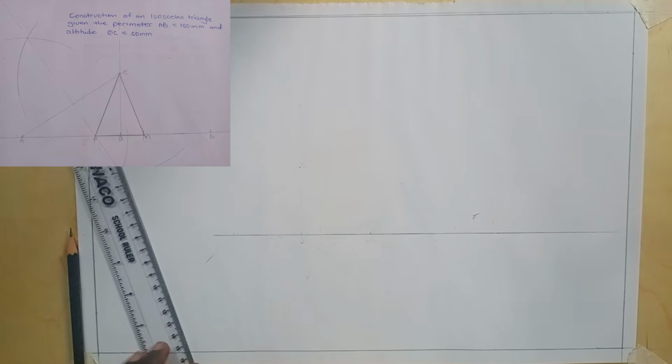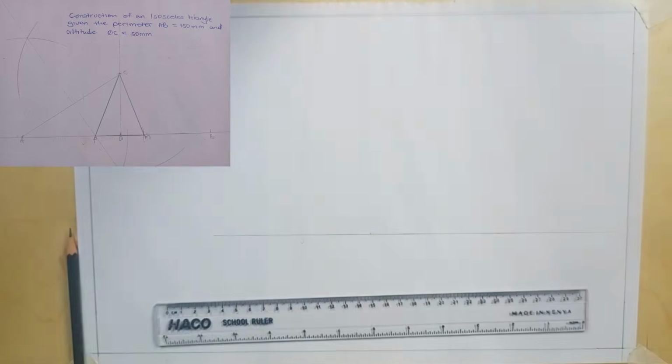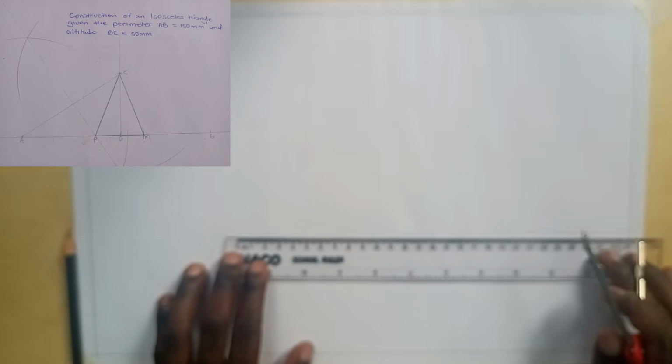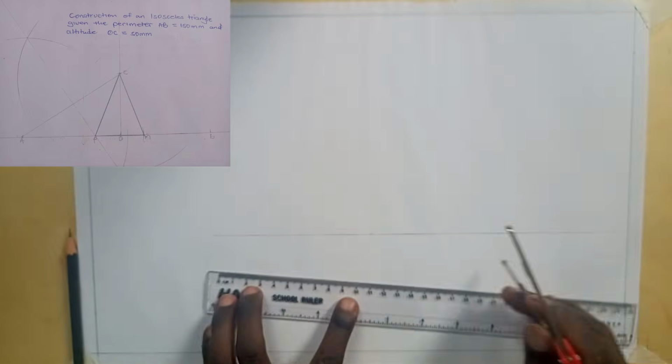So the perimeter of the isosceles triangle being given will be 150 millimeters and the altitude will be 50 millimeters. So first we are going to measure off our 150, which is our perimeter.